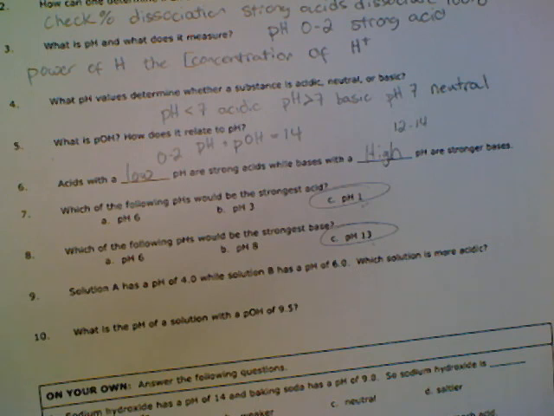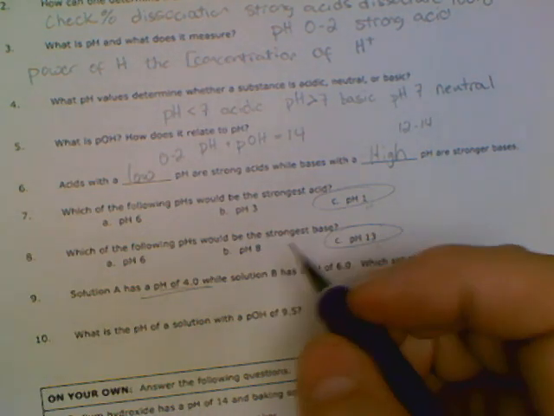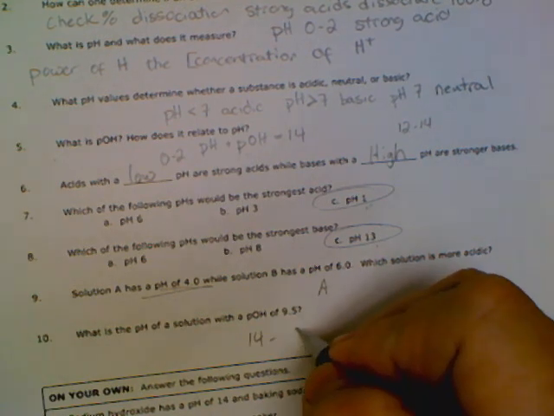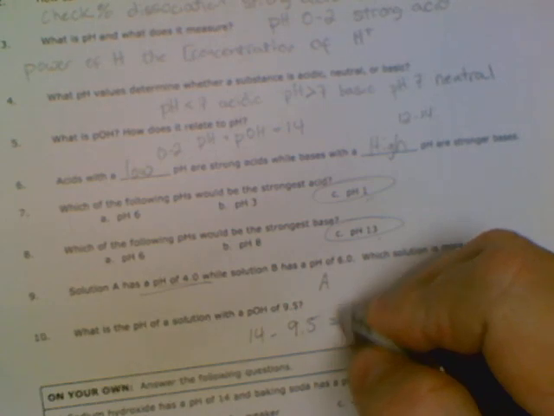Solution A has a pH of 4, while solution B has a pH of 6. Which solution is more acidic? That would be A. Lower pH, the more acidic. What is the pH of a solution with a pOH of 9.5? 14 minus 9.5 equals what? 5.5? Right? 14 minus 9.5. Let's just make sure. 4.5. What am I doing? My math. Jeez.